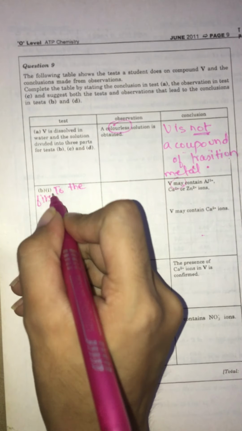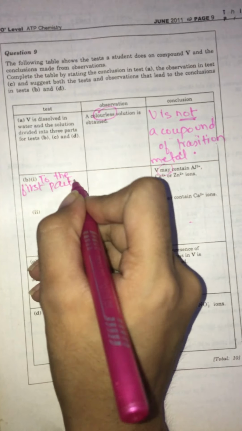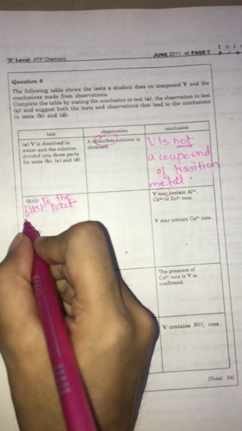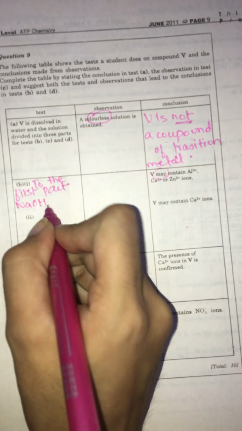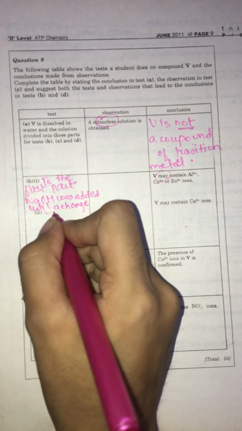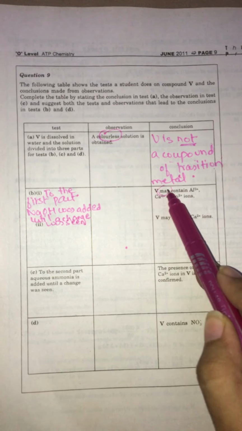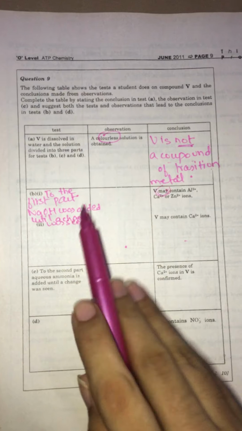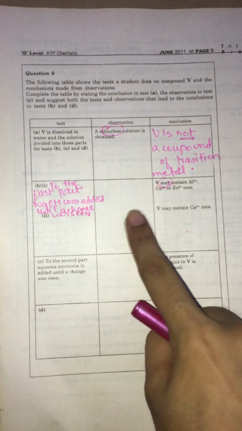So the first part: sodium hydroxide was added until a change was seen. You only have to write the color that was seen. Sorry for my writing. When they say it may contain, it means that you only have to write that NaOH was added and you have to state the color.